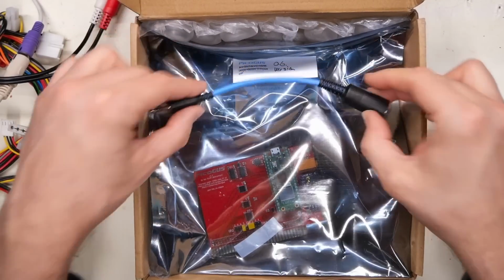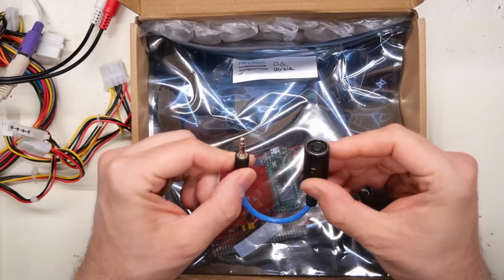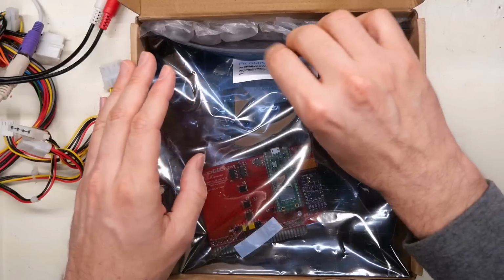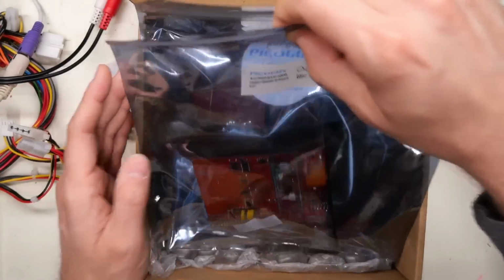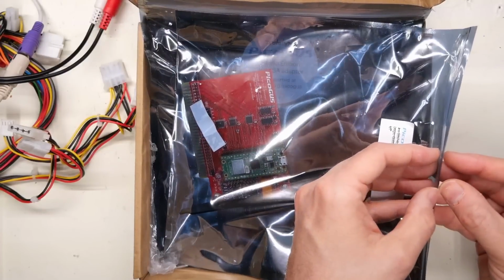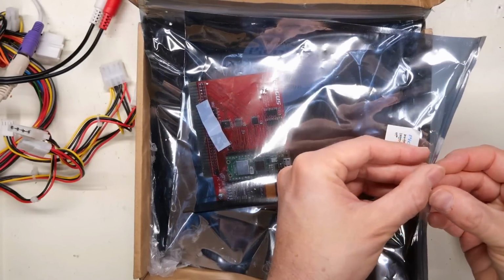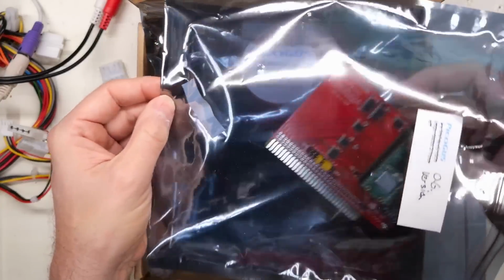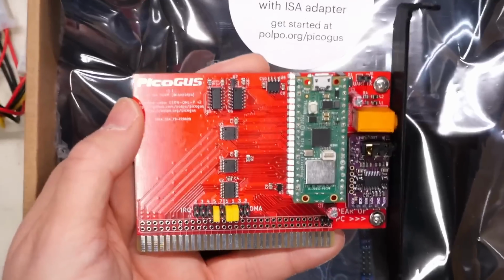So in the box, let's see here, we got a MIDI adapter cable. So yes, one of the things that this card can do is it can also emulate the MPU-401, the intelligent mode adapter. That means you can use a Roland MT-32 with your PC games without having to buy a very expensive card. Taking the card out of the box, here it is.